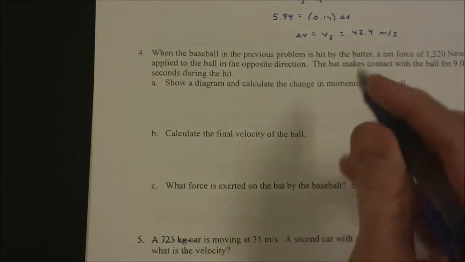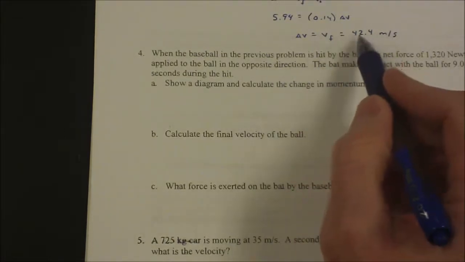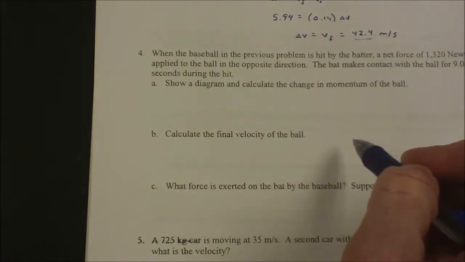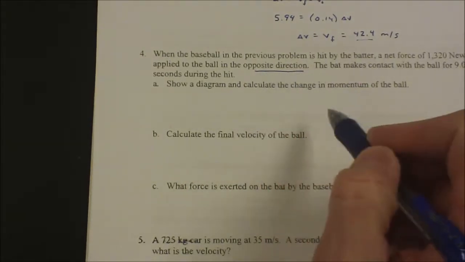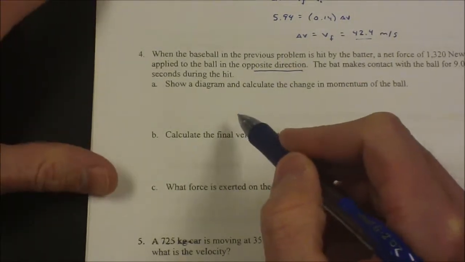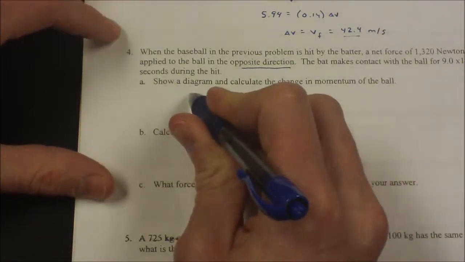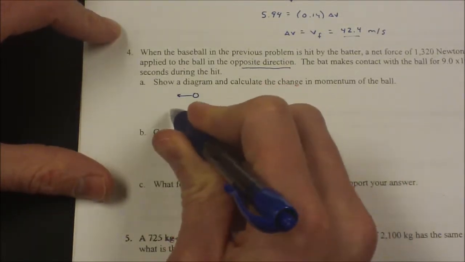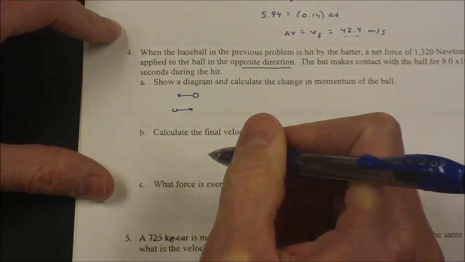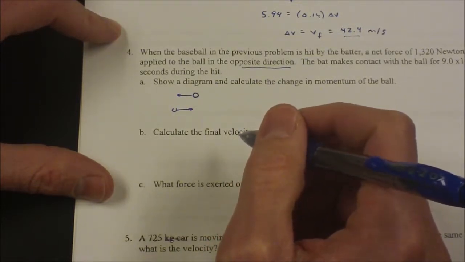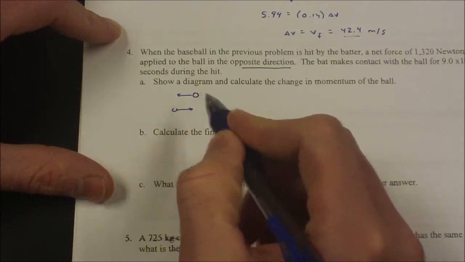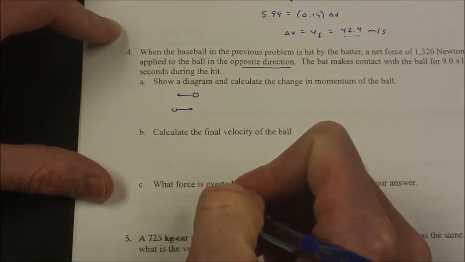Moving on to question number 4, previous problem. So in the previous problem I have my velocity coming in. We're going to apply a force with the bat in the opposite direction. So it says show a diagram. The reason this question exists is so that you realize that the ball coming in and then the ball going out, I have 2 separate directions. Since momentum is a vector, I need to make sure that I account for this by calling one of these a positive and one of these a negative.